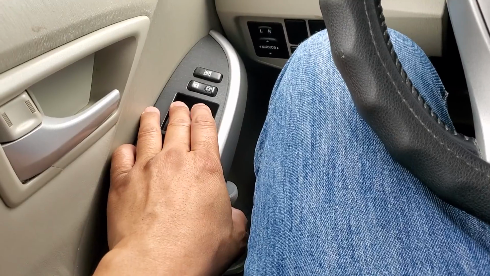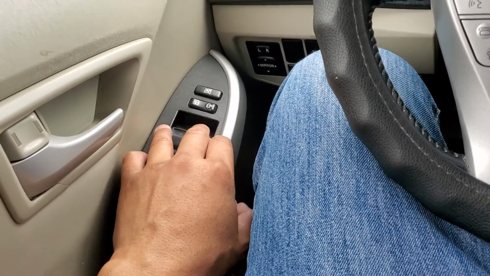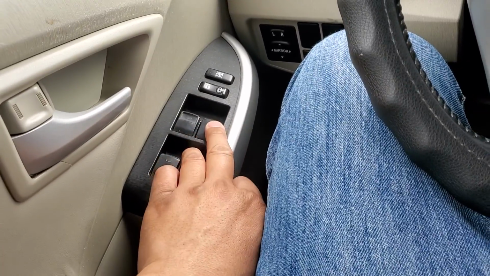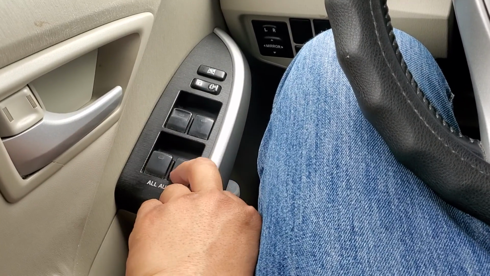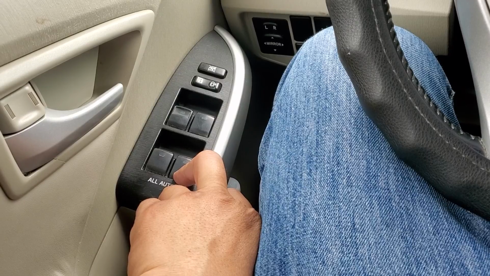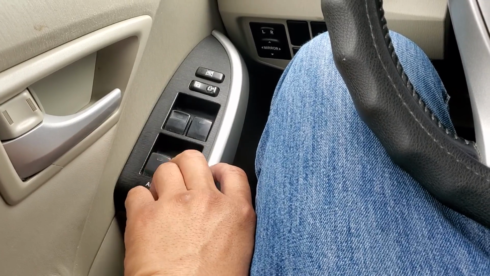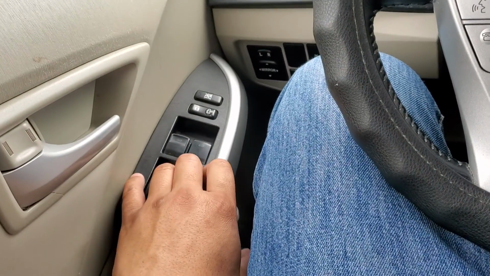So these are your buttons, up and down buttons. You heard that going up and down. This is for the left side, this is for the right side, this is for the back passenger and back driver's, the back rear windows.